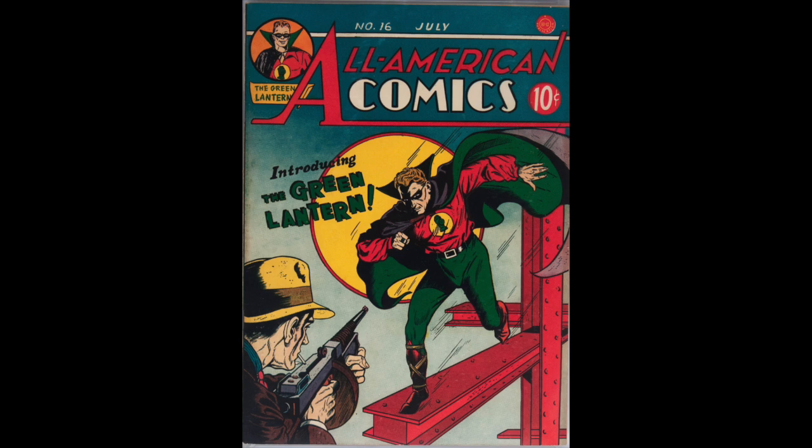His weakness was to wood. And he also had the ability to phase through walls. So usually, the way that he would be defeated in his early adventures is some thug would hit him over the head with a 2x4 or a baseball bat. He is a founding member of the Justice Society of America.